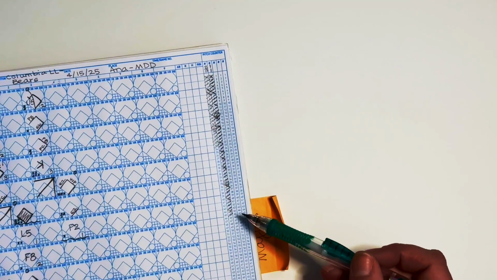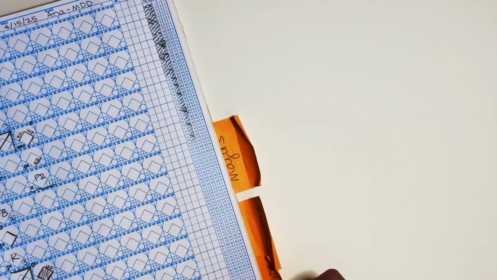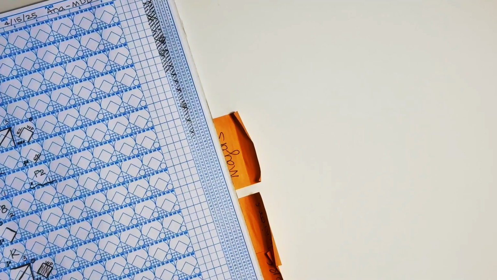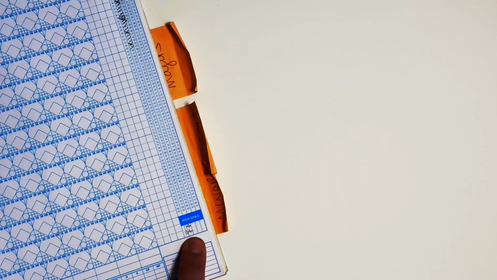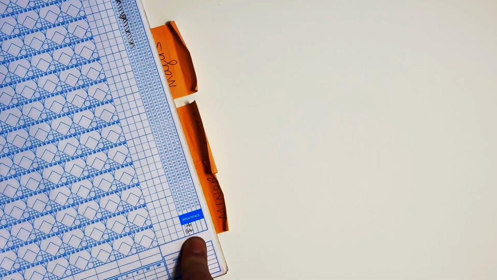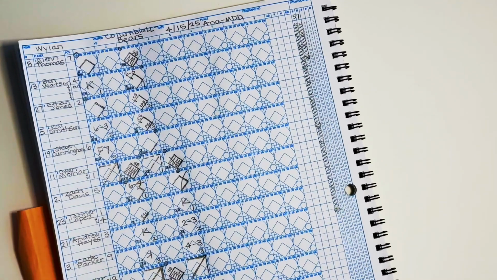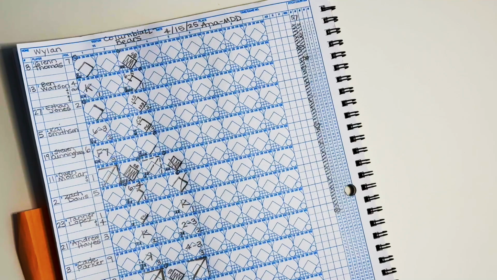I am going to look and notice that the last X was on 44. So I'm going to write 44 down there at the bottom in the pitch totals so that I know that he threw 44 pitches. And then I'll go ahead and flip my book back over to this side so that we can figure out what exactly our coach over here wants to do.